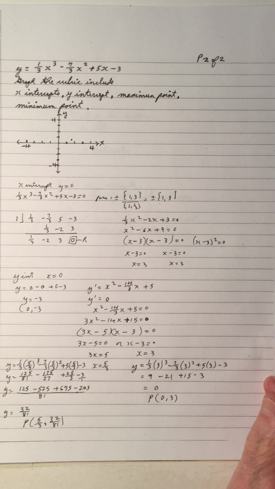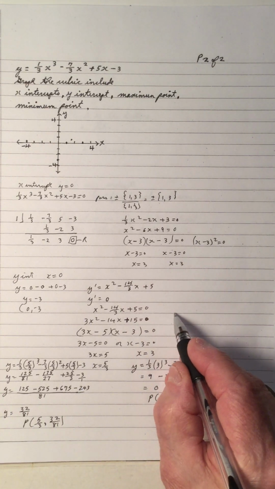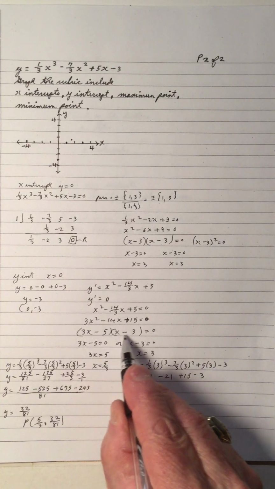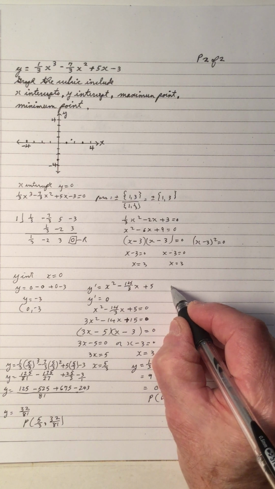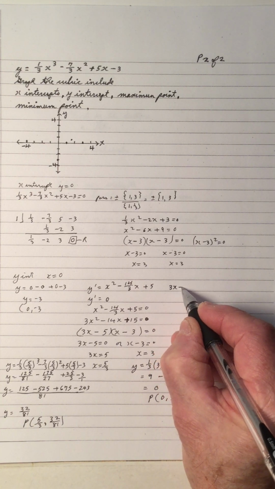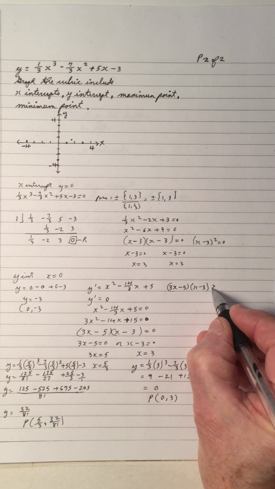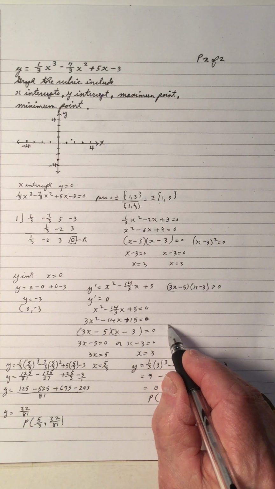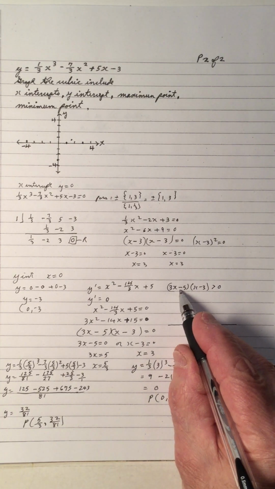And the only thing we have to do now is decide we know where 0 is. So let's look at what we need to look at. We need to look at when this expression is greater than 0. So if we make 3x minus 5, x minus 3 greater than 0, what we need to do is look at where this comes out to be, right here.